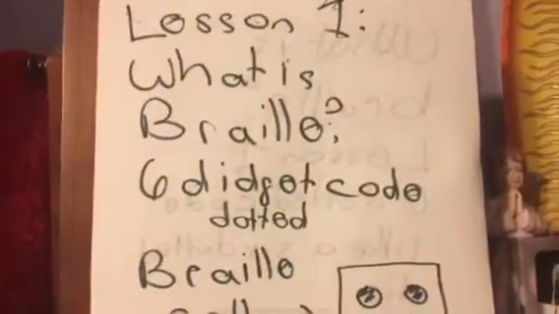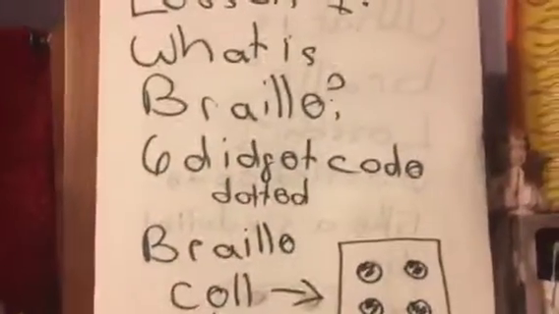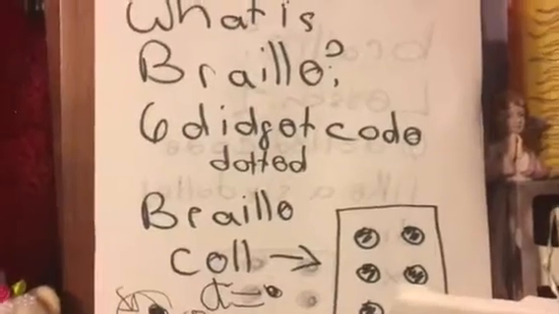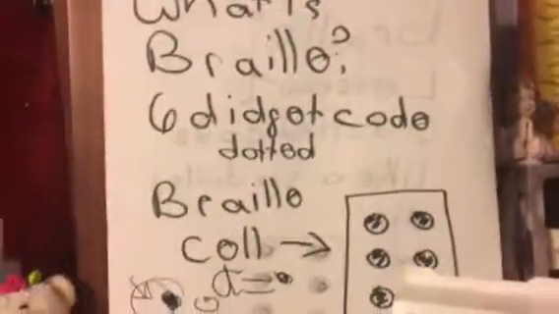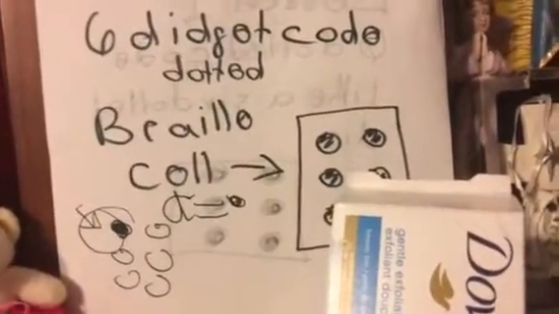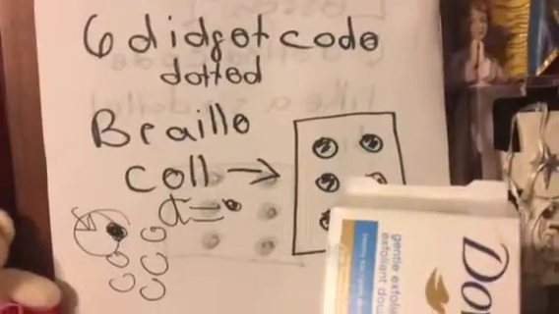I'm going to teach you your first Braille lesson. So lesson number 1 is what is Braille. What I have written here in front of me, I did this ahead of time, is that Braille is basically a code which looks like a die, kind of like the one that has the six dots.